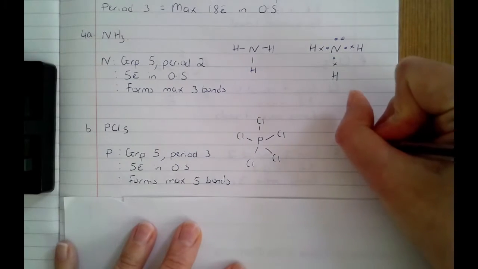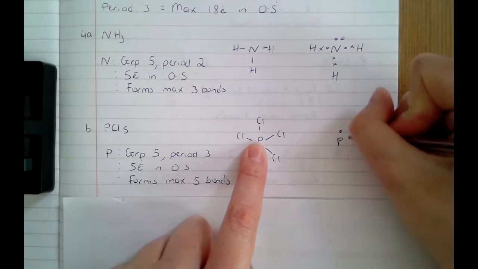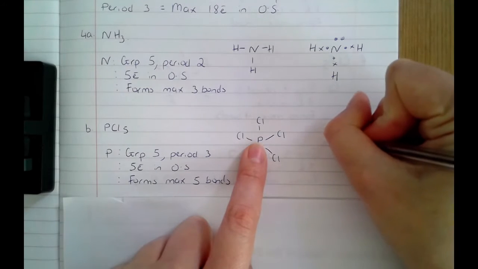So to draw the dot and cross for that, phosphorus is in group 5, it's got 5 electrons in its outer shell, so I'm going to draw 5 dots around phosphorus.